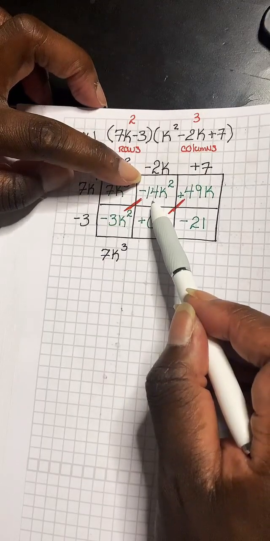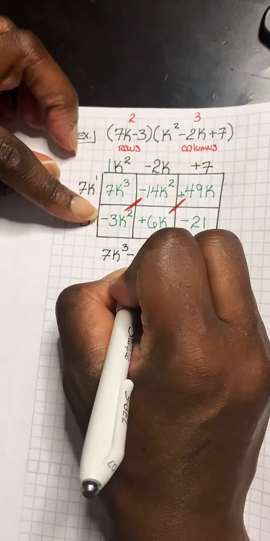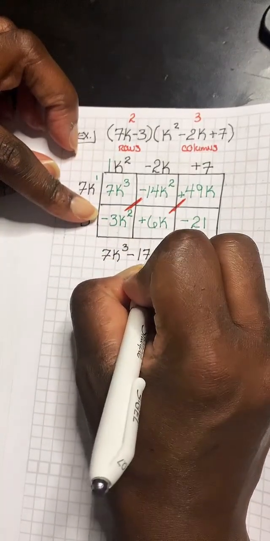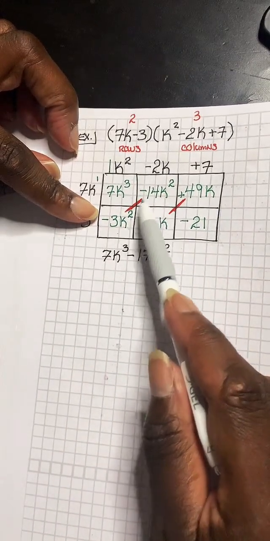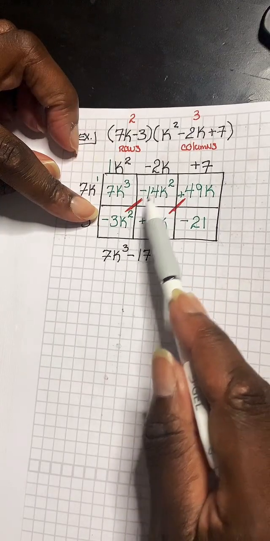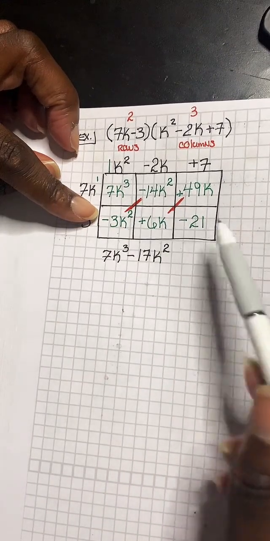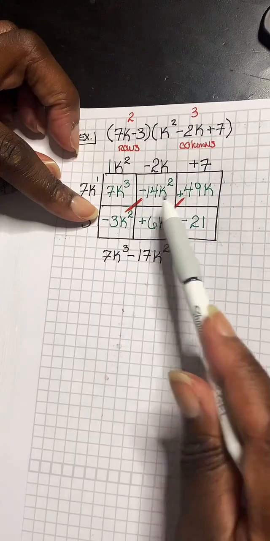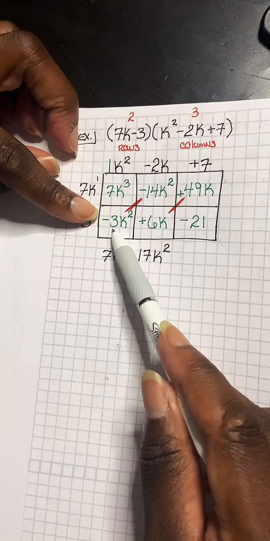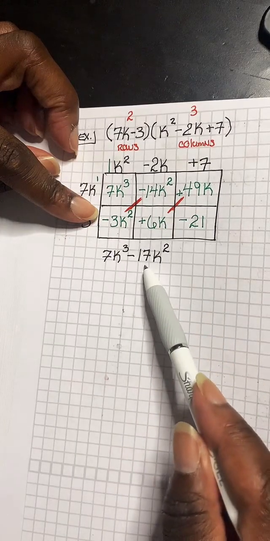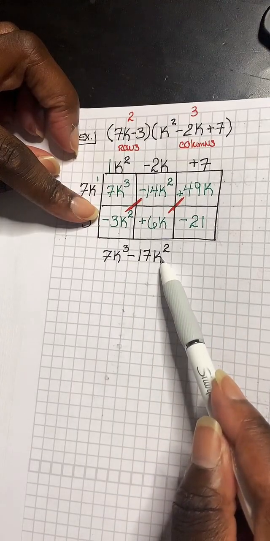So negative 14 plus a negative 3 gives me a negative 17k squared. When you're adding and subtracting, you're not doing anything with the exponents except to find your match. If you owe me $14 and for some sick and twisted reason I loan you another $3, that means you owe me $17. And we're just bringing the k squared for the ride.